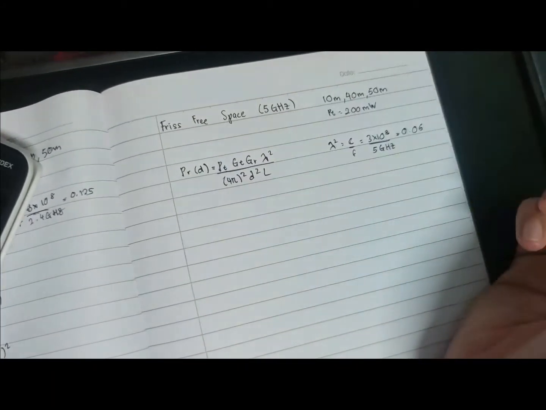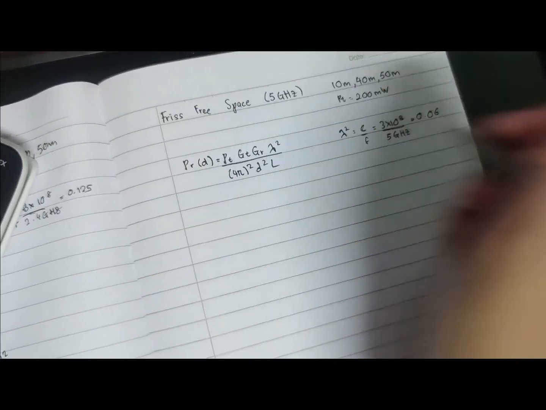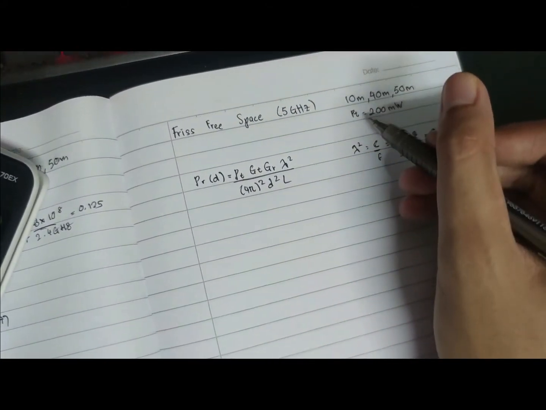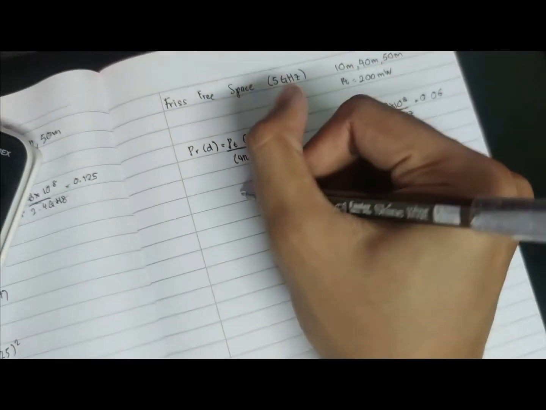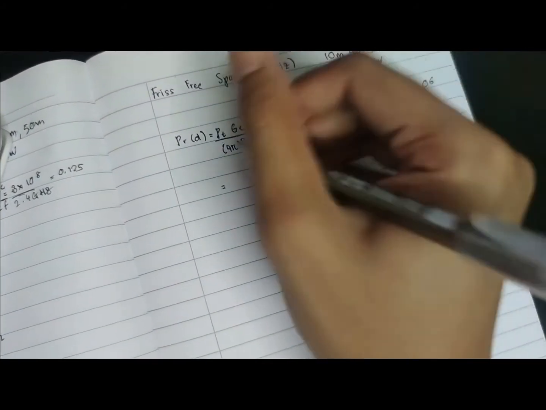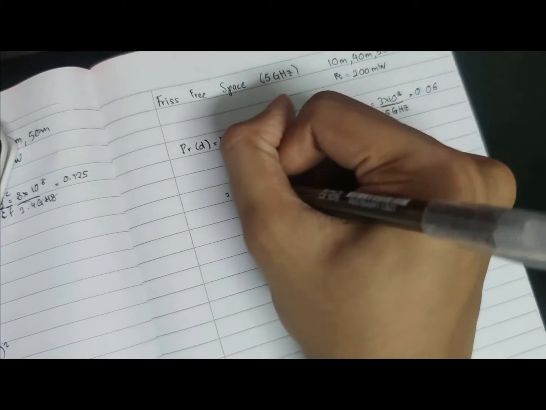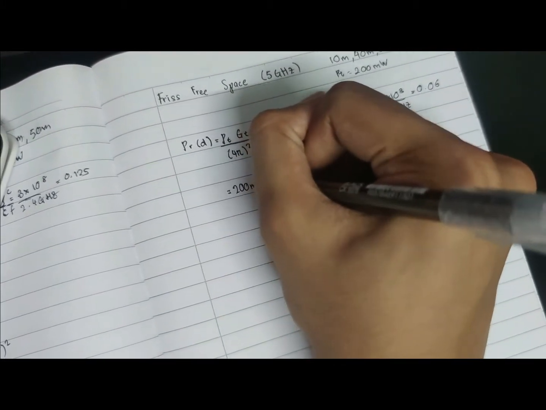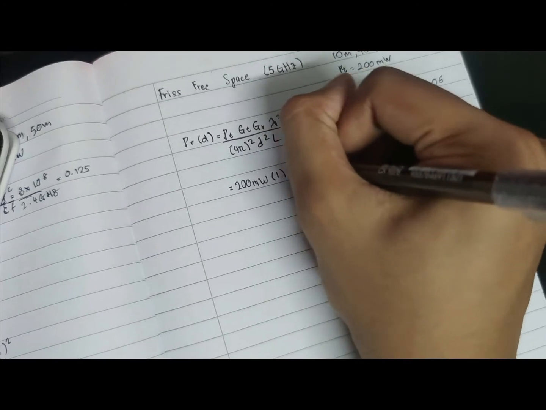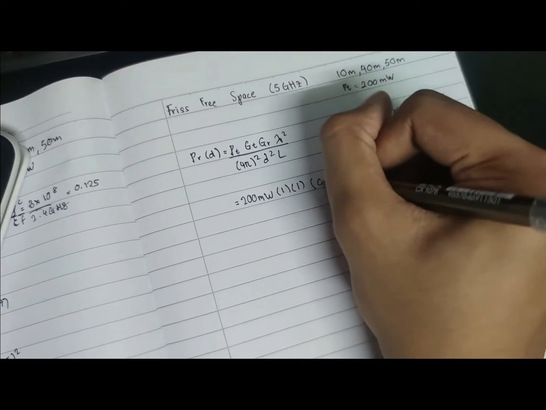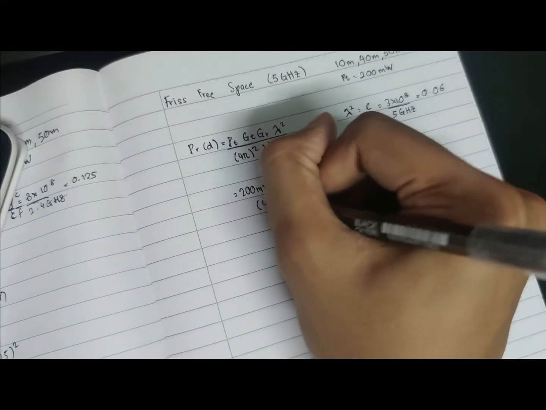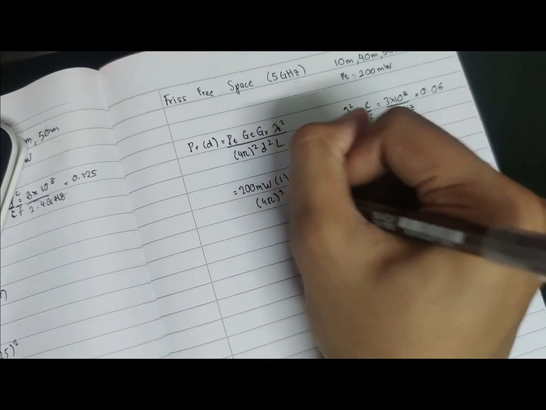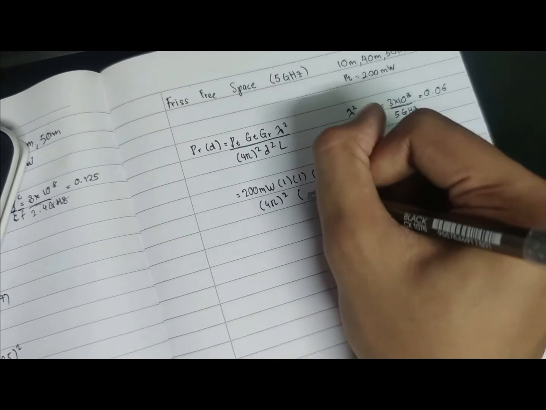The first distance is 10 meter. Transmitter power is 200 milliwatt, so we will put it here. PT is 200 milliwatt. GTGR is the same, 1. Lambda square is 0.06 squared, over 4 pi squared, over distance of 10 meter.